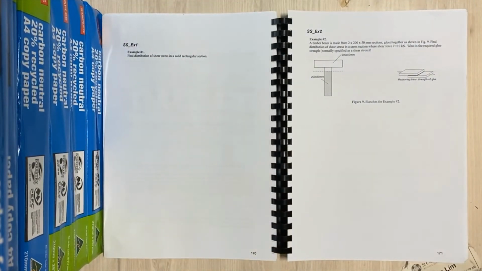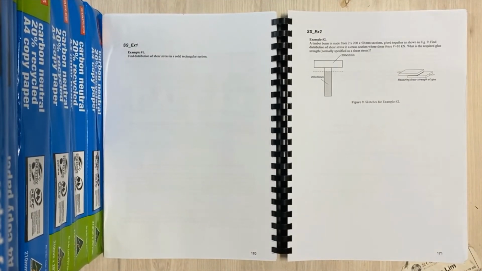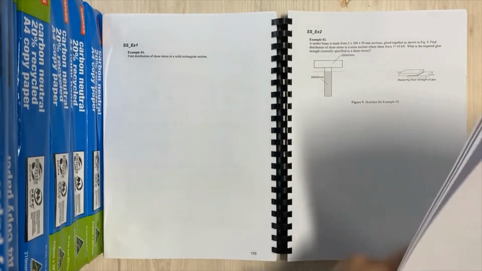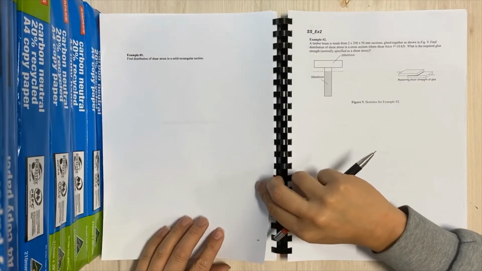So example 1, find the distribution of shear stress in a solid rectangular section. If you go into the Dropbox, I've already uploaded the solutions.